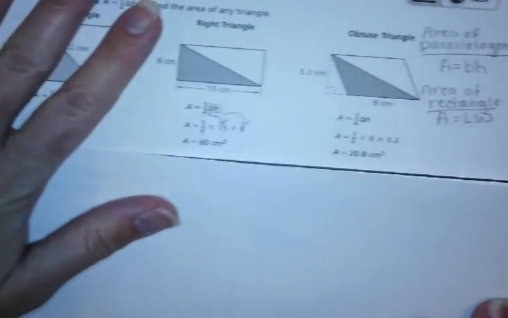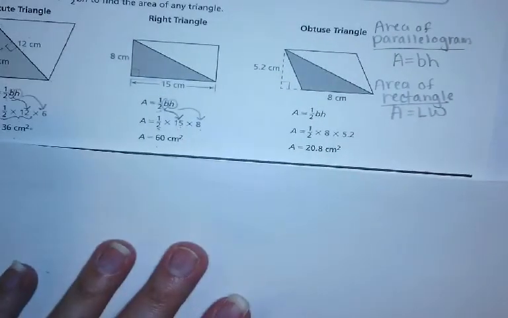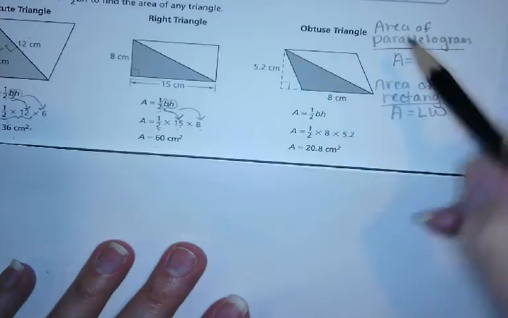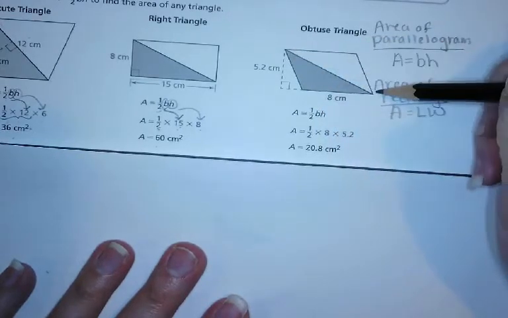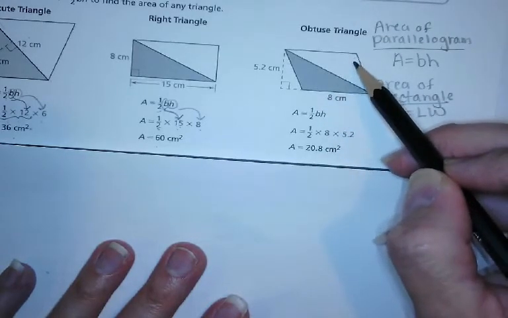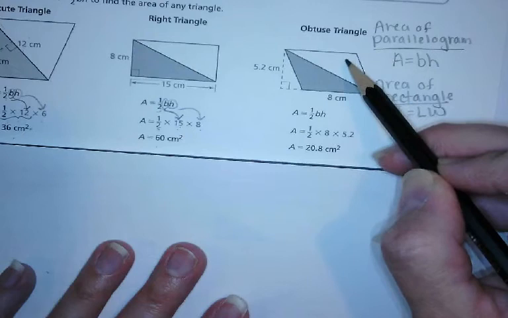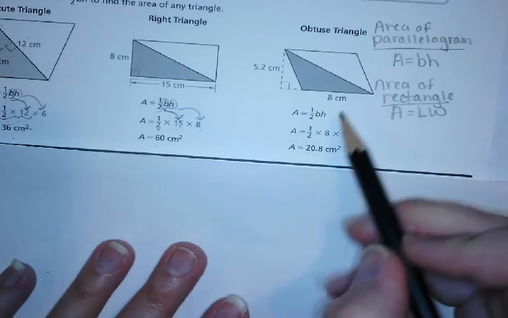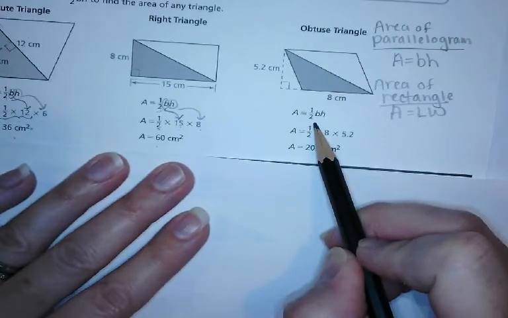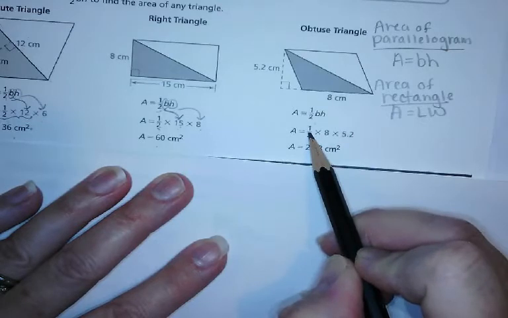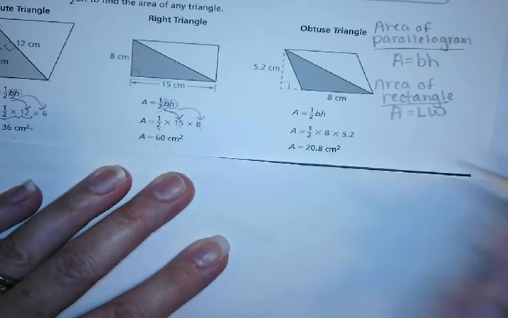And then in the last example here at the top, we have a parallelogram and our diagonal line. It forms two obtuse triangles because the angle here in the center of each triangle is an obtuse angle. Using the formula 1/2 base times height, we're going to just bring the 1/2 down because that number is given.